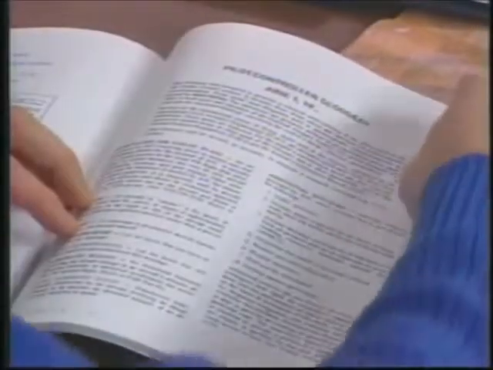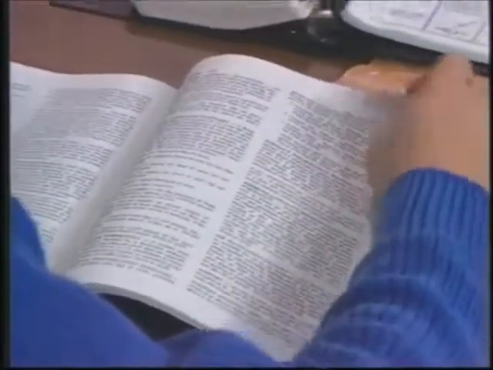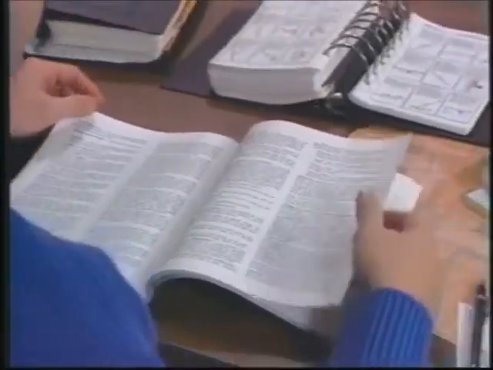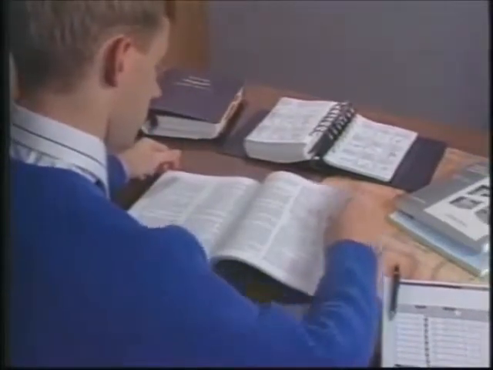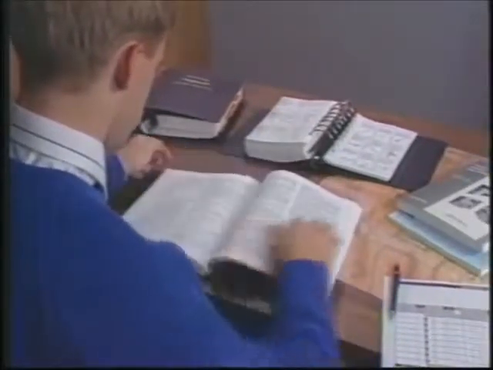The Pilot Controller Glossary is an important supplement to the AIM. It provides definitions for most of the terms used in the ATC system. When everyone uses the same language, misunderstandings are minimized.